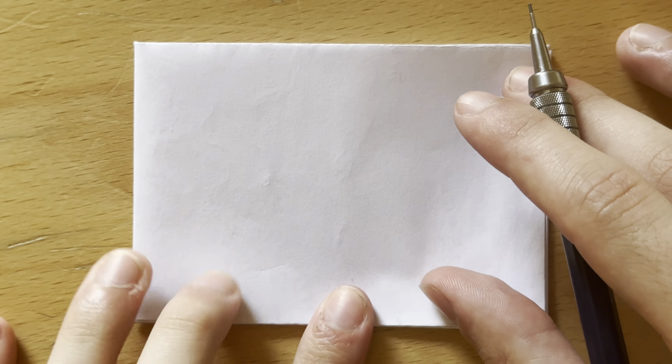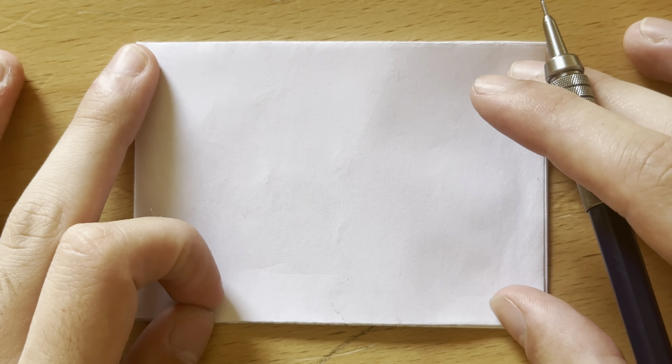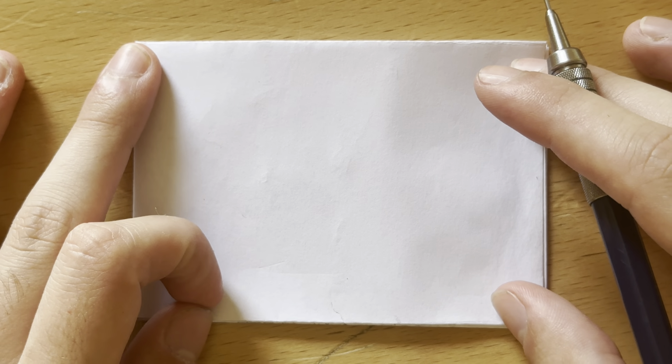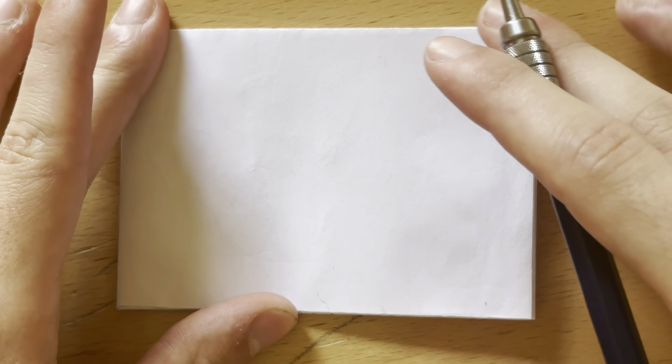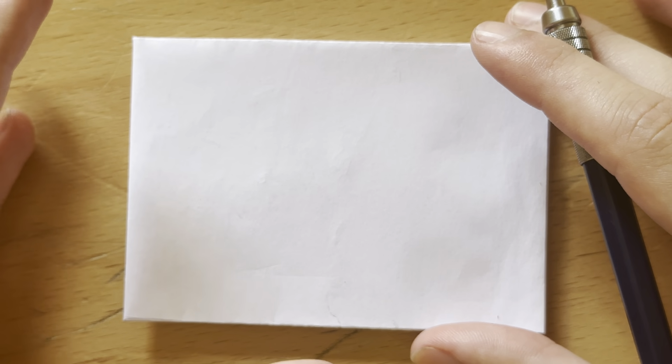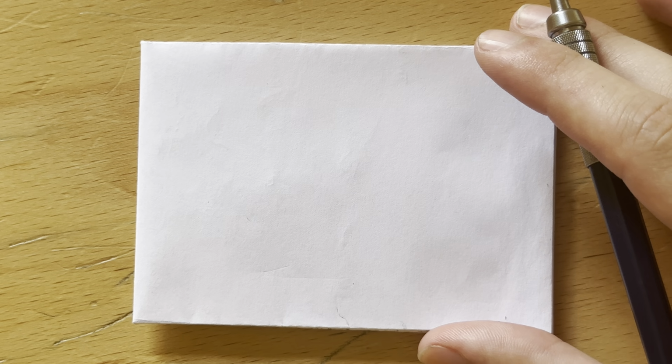Alright y'all, I am the map maker, and this is a quick little video on just how I do coastlines. A lot of people have asked me for this. It's very simple, a very quick 5-step process in terms of getting it all finished.